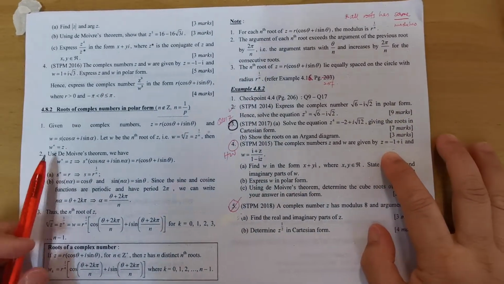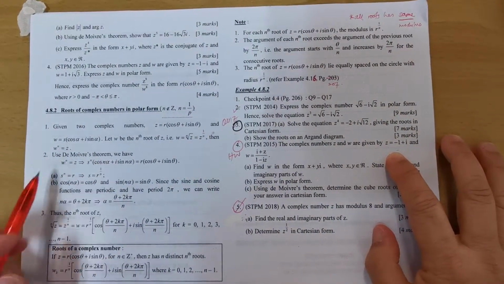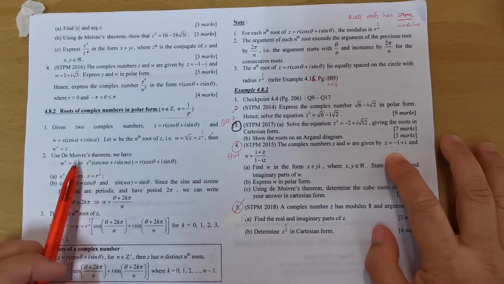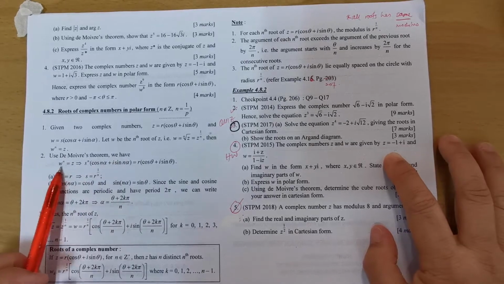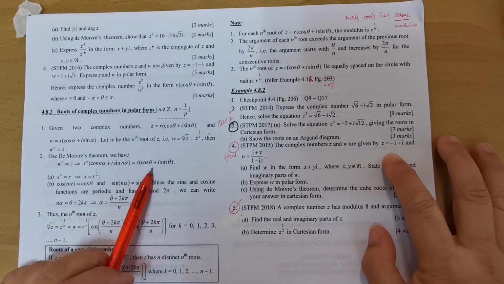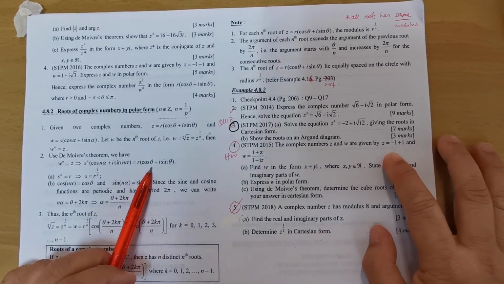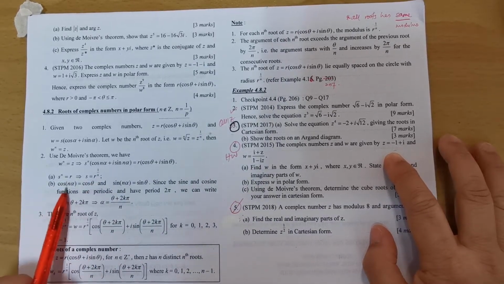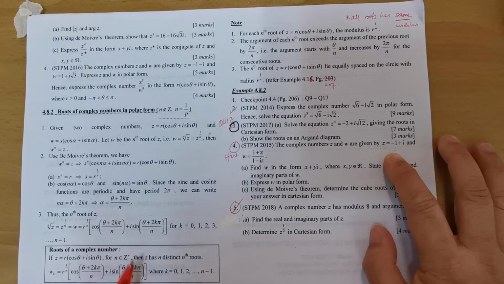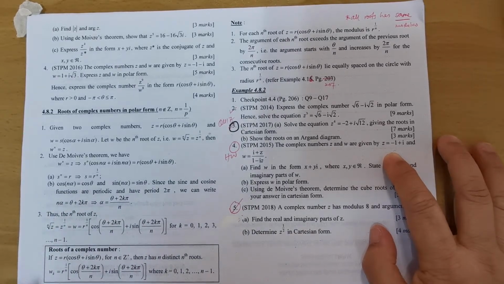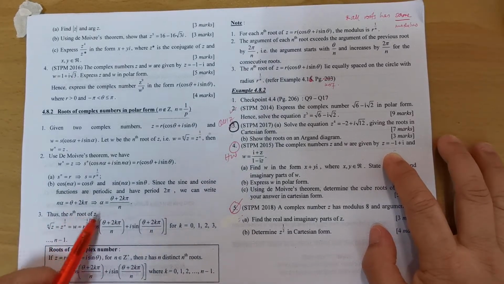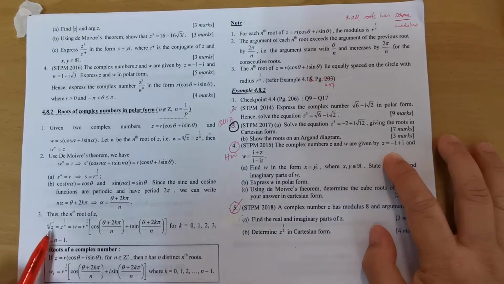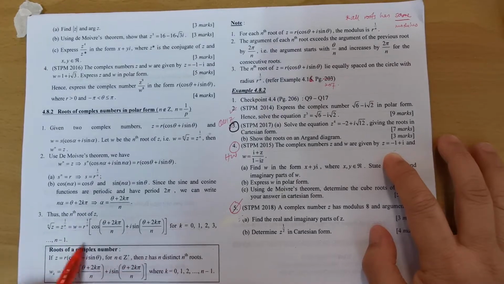So let's go back to the notes. What I explained just now is related to all this. We also use De Moivre's theorem. We have w to the n equals z, which is s. This is what I have informed just now. Then we compare the modulus, then we compare the argument. So thus the nth root of z will be this one. This is a formula.